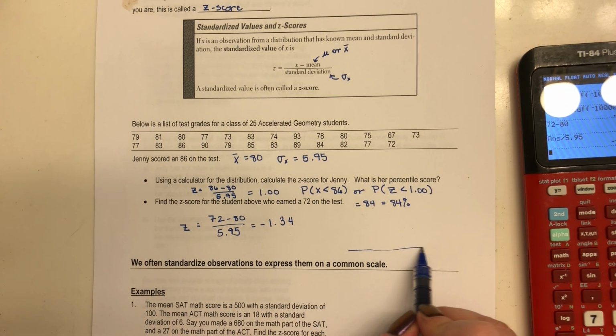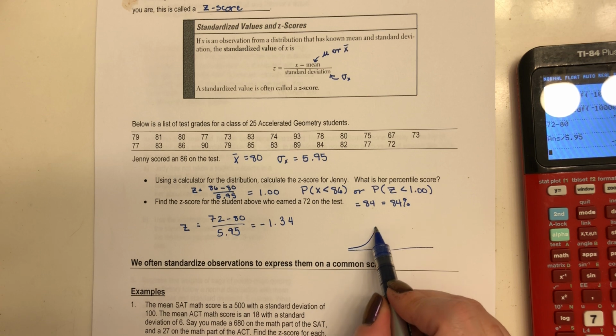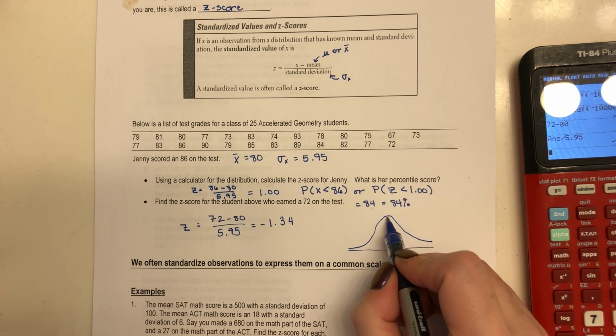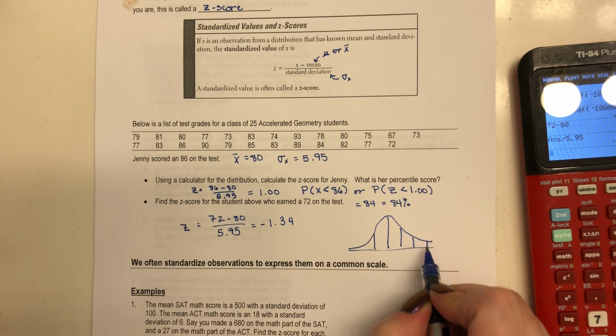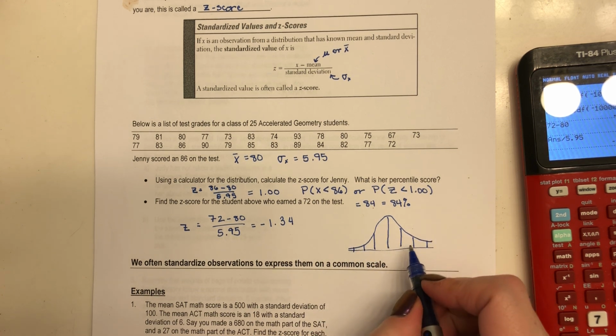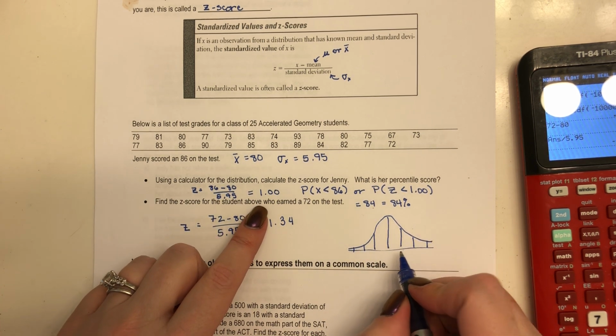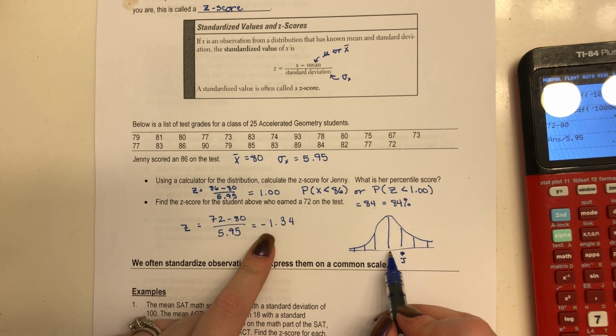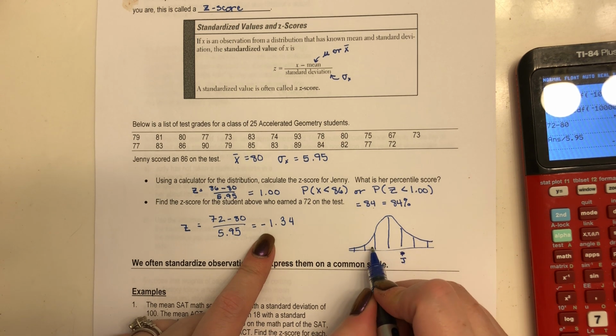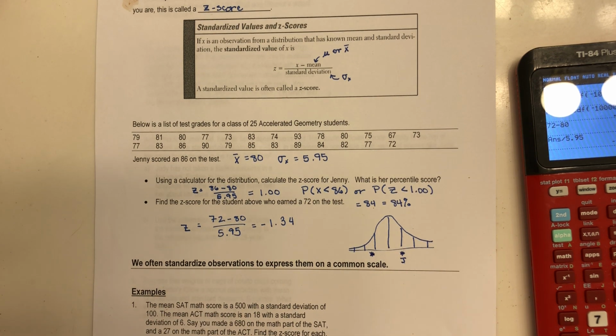If you think about a z-score as being on a normal curve, our first person, Jenny, made a score that's over here. That's where Jenny is. I'll put a little j. Our other person has a negative 1.3, so their score is over here. So Jenny clearly did better.